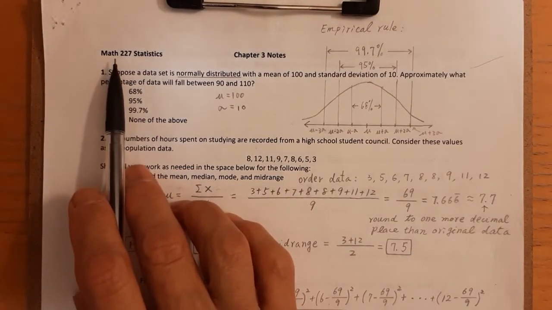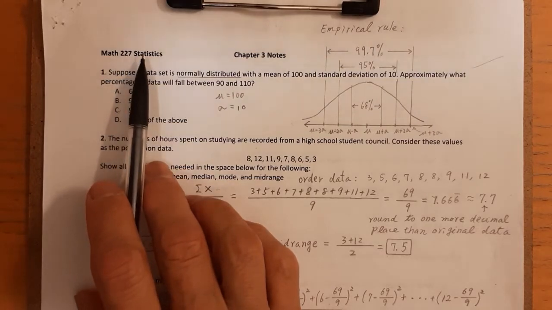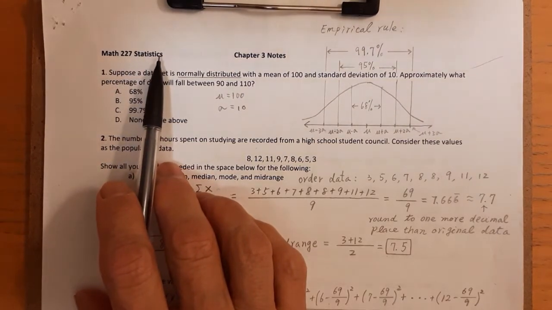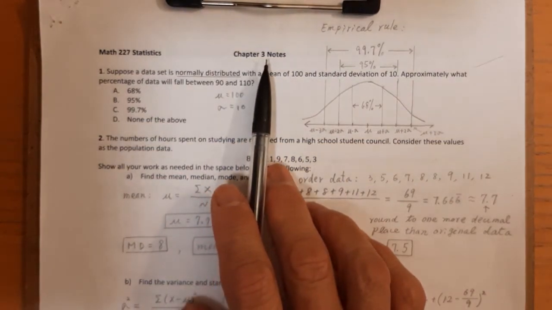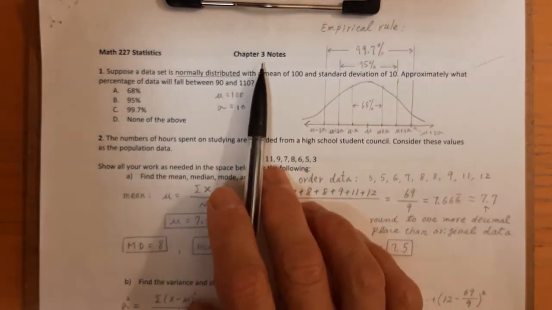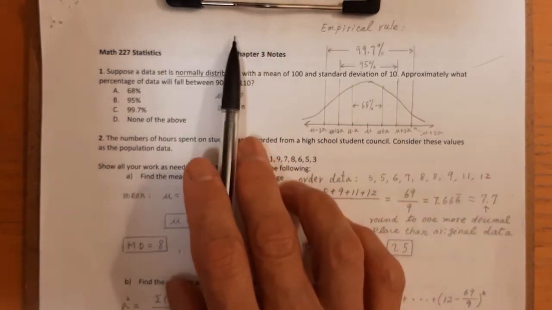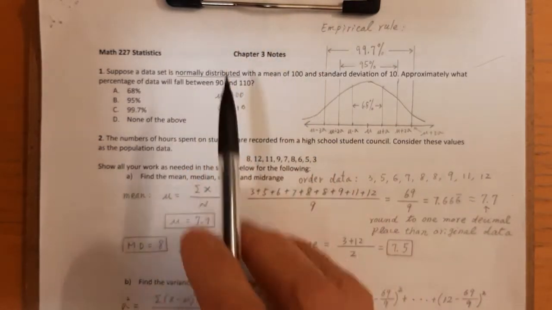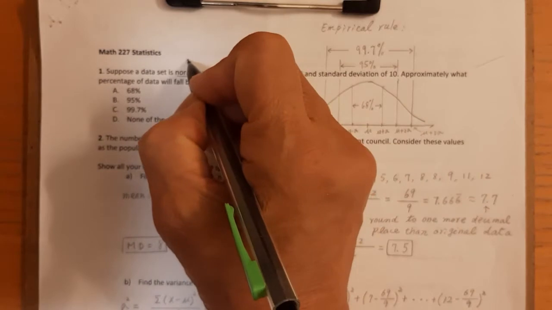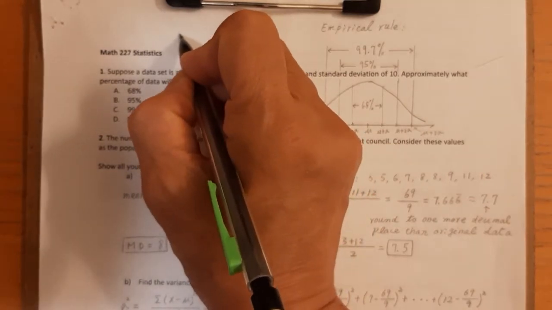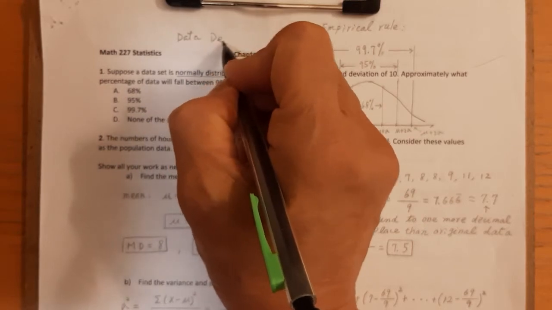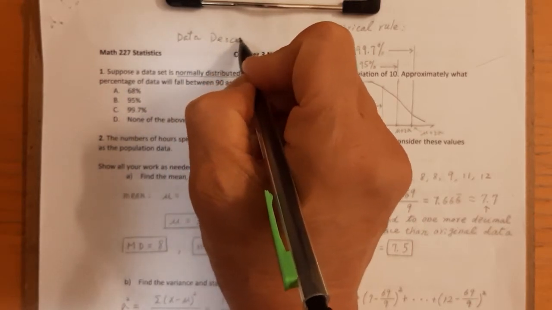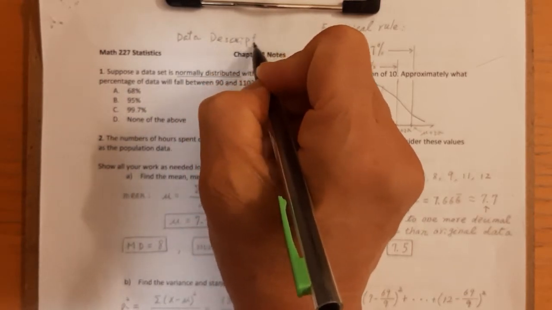This is Math 227 Statistics. Today we talk about Chapter 3. Chapter 3 title is Data Description.